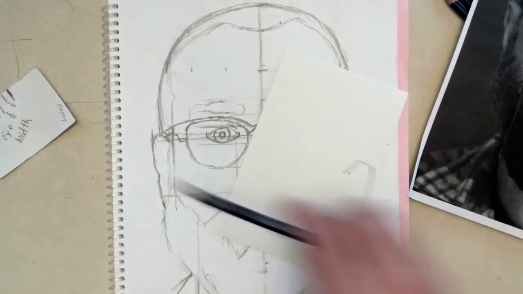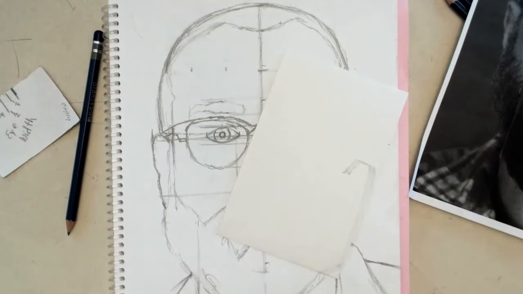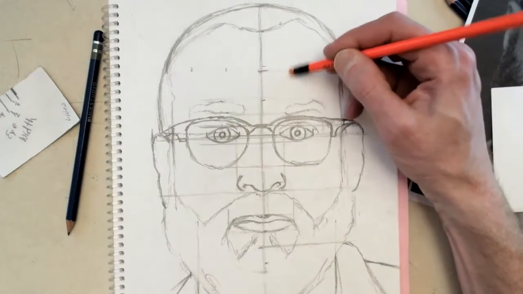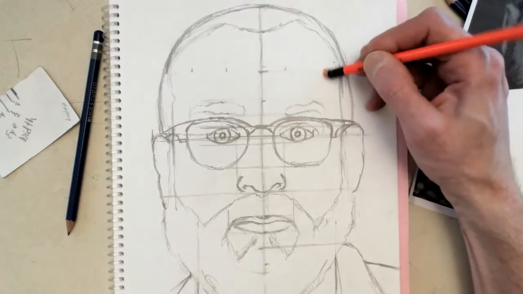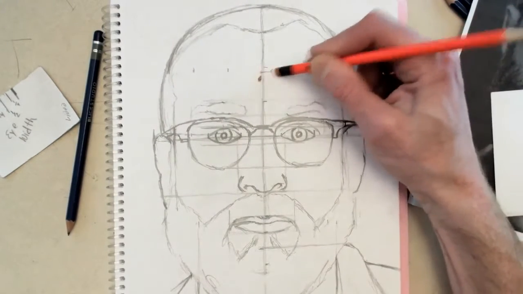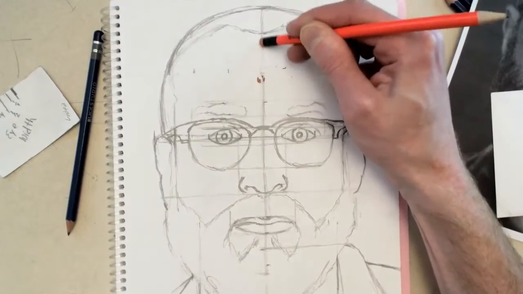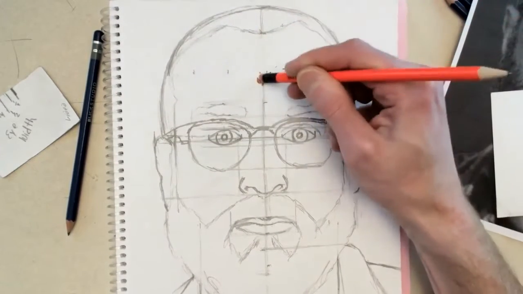Now, a lot of the smaller marks that we have right now, we don't need. So obviously, things like this, we don't need. We no longer need that center line because that obviously does not appear on your face.